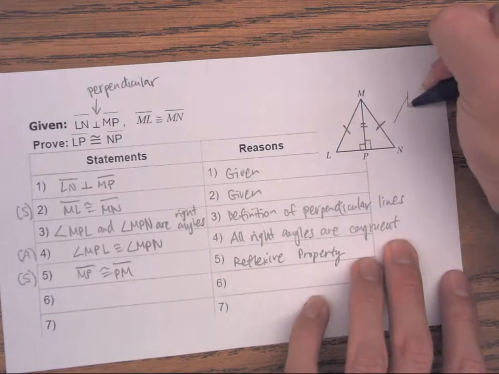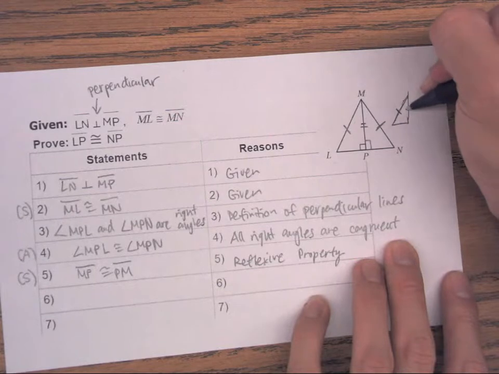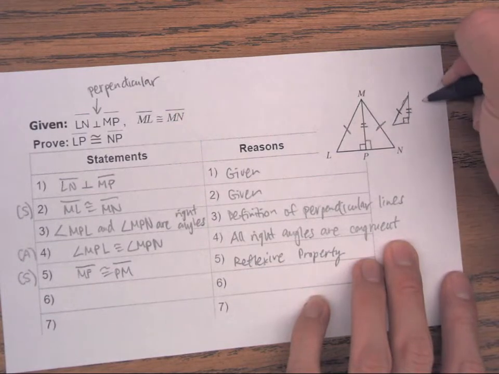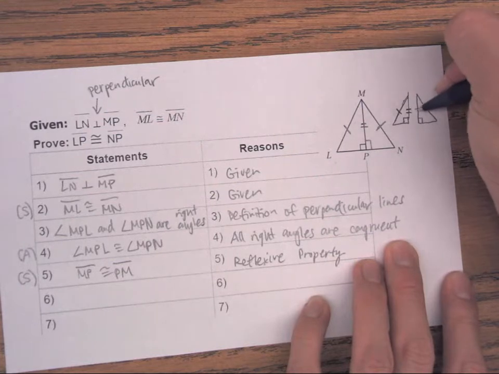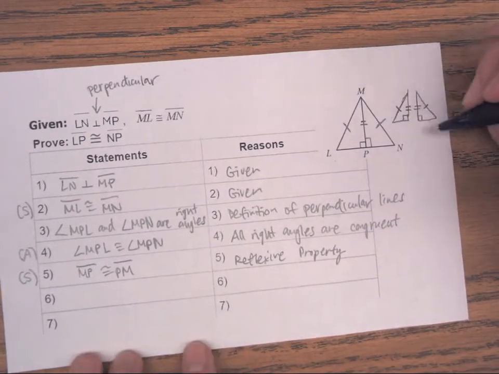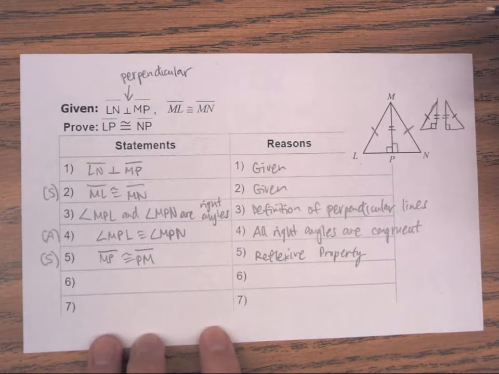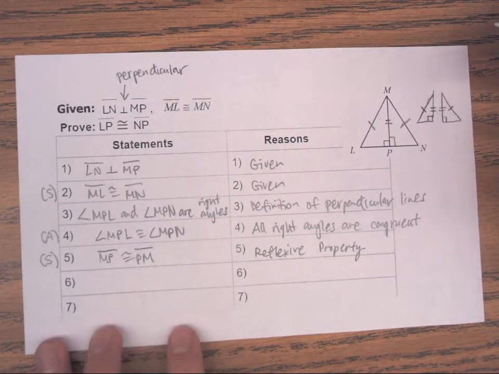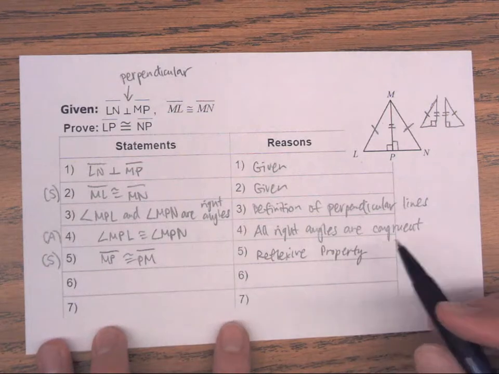I'm going to draw them separately for you. Okay, so this is one of them, and this is the other one. If you get two right triangles, these have to be congruent by hypotenuse leg, because you have a right triangle. That's the only exception to the SSA rule. Okay, so actually what you would have to do in this case, this is one of the very few times you would have to do this.